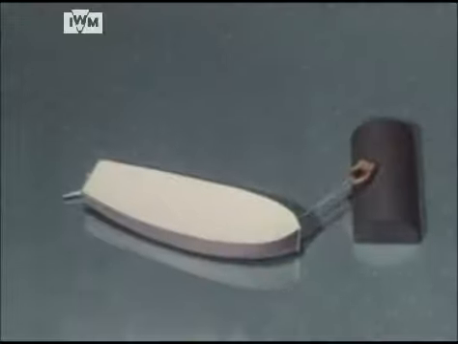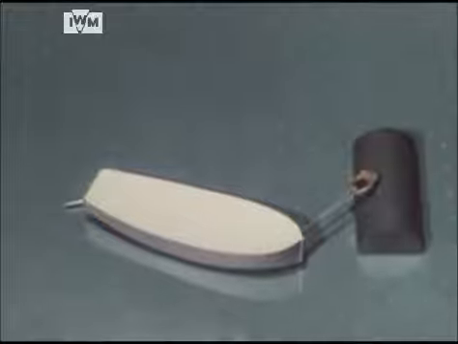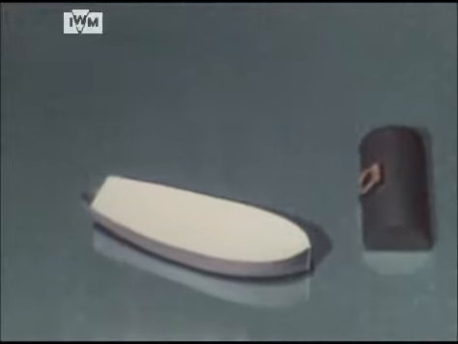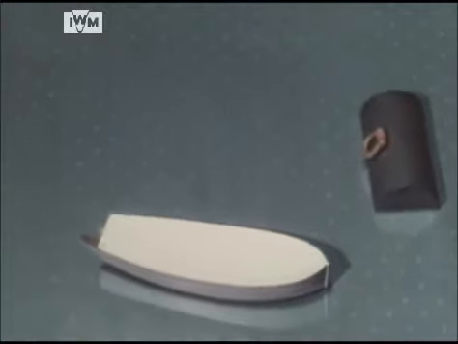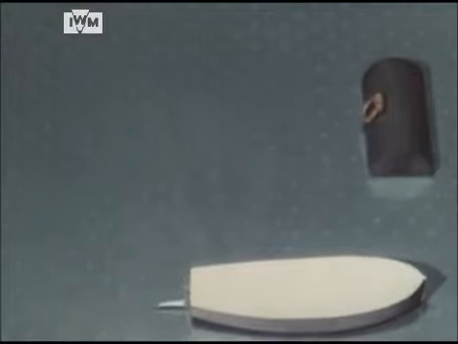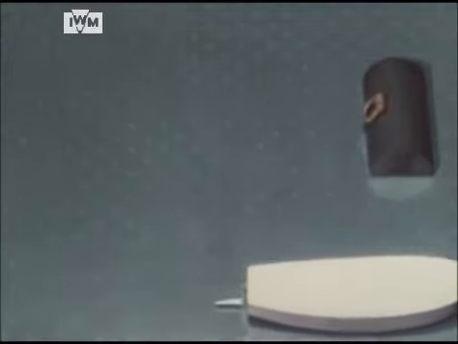Half ahead. Slip. Midships, port 20. Midships. Steady.